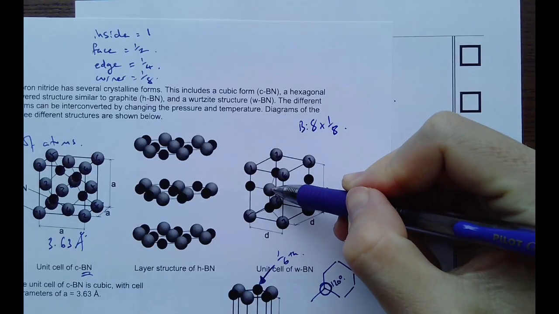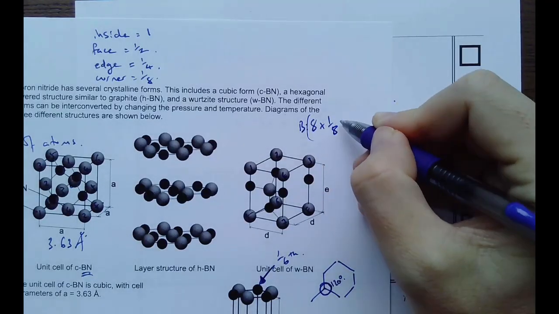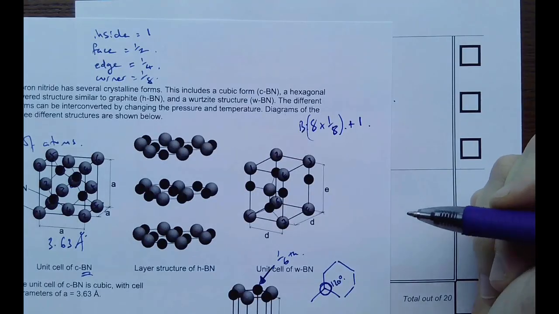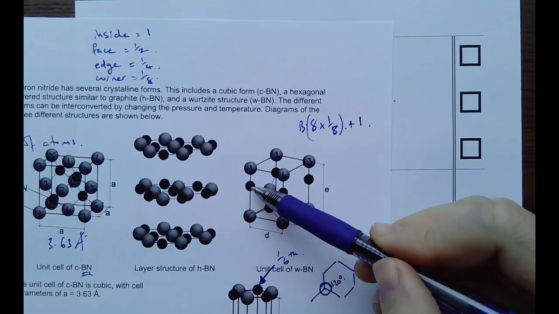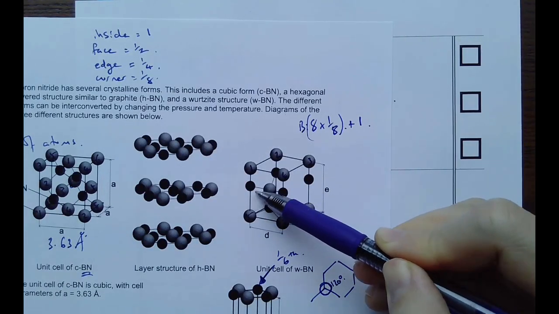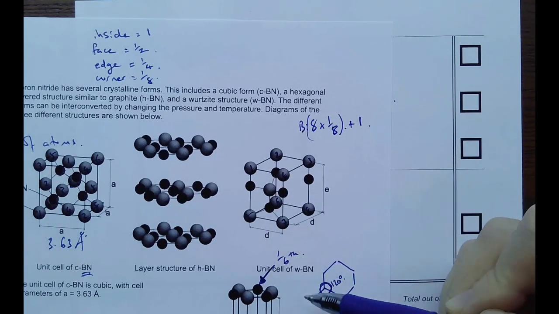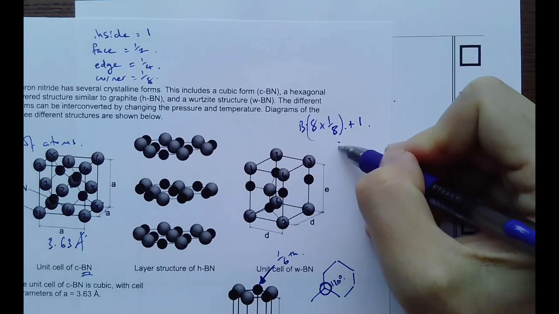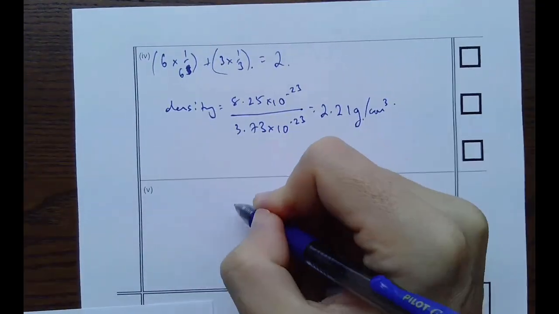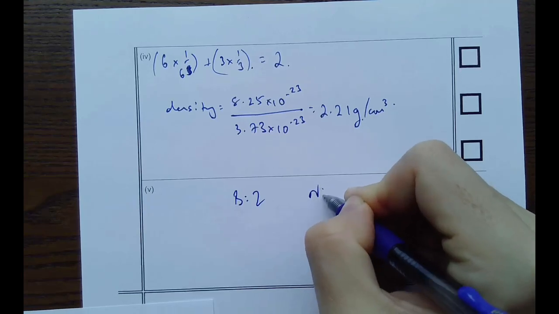And then this one is in the middle. Because you can see these nitrogens are on the edges, and it's sort of coming in, going in. So that gives me 2, and then you can just stop there because you can just go boron 2, nitrogen 2.